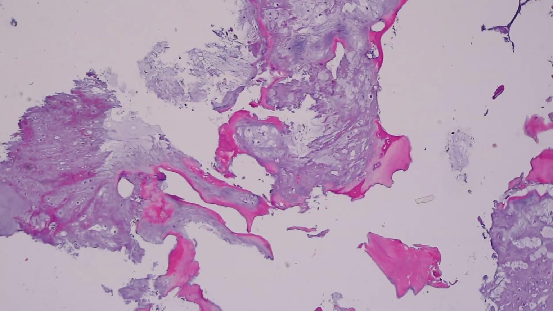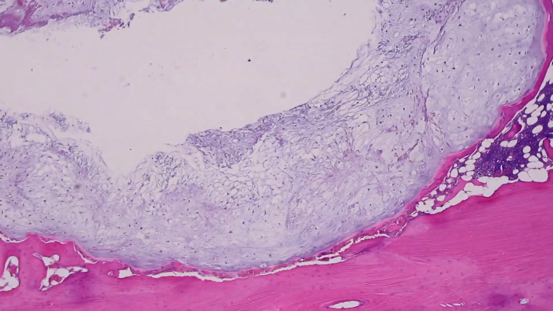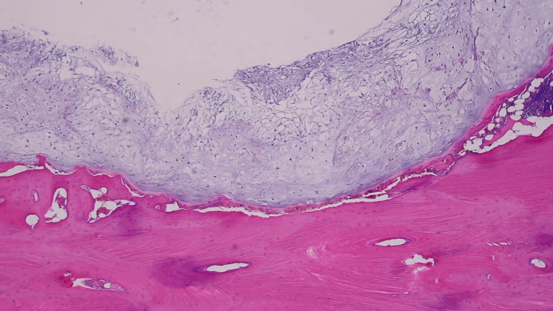So, going back to the big biological question here, is this a benign cartilage tumor or is it a malignant tumor? And I will address that.